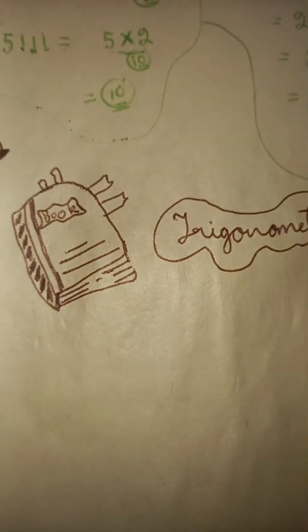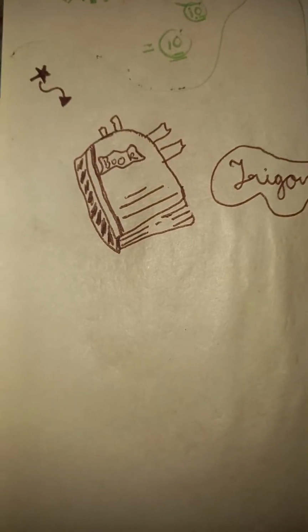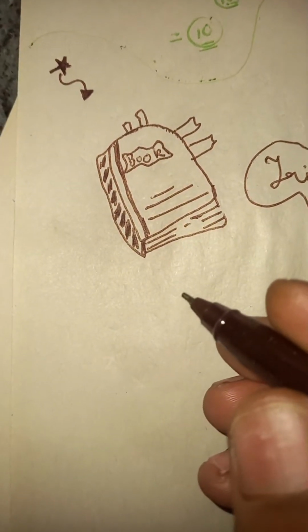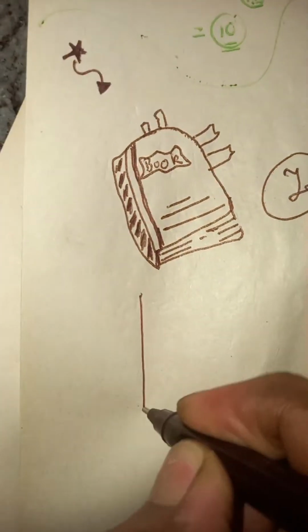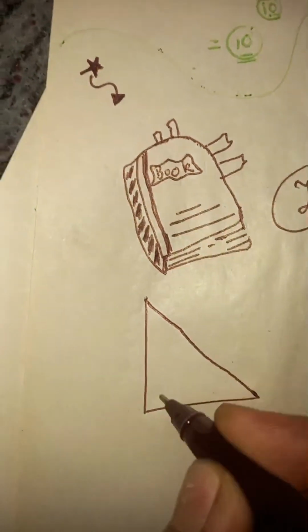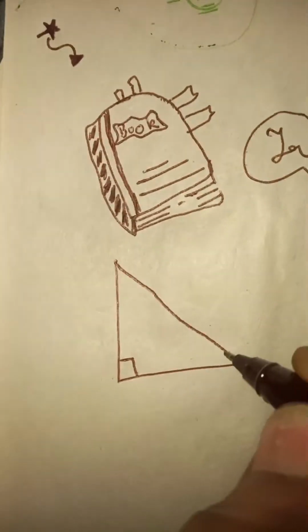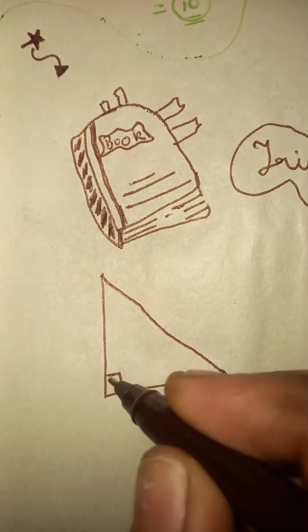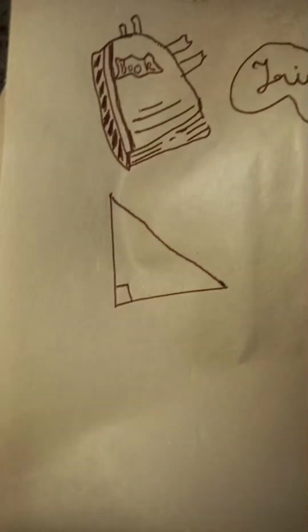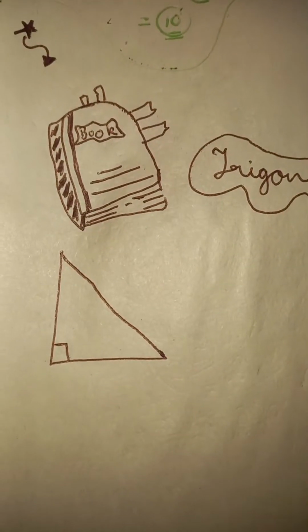About trigonometry. In trigonometry, I'll start by telling it out. After you take a right angle triangle, you're going to get it like this. In a right angle triangle, you start to find that hypotenuse squared equals the sum of squares of the opposite sides. So it's going to become like this.